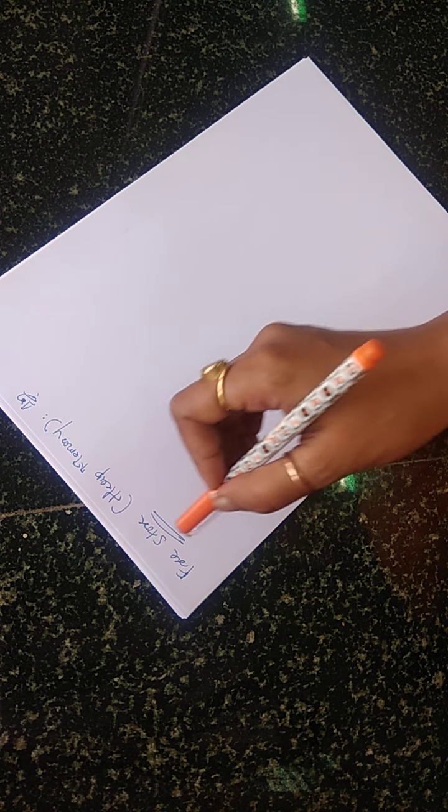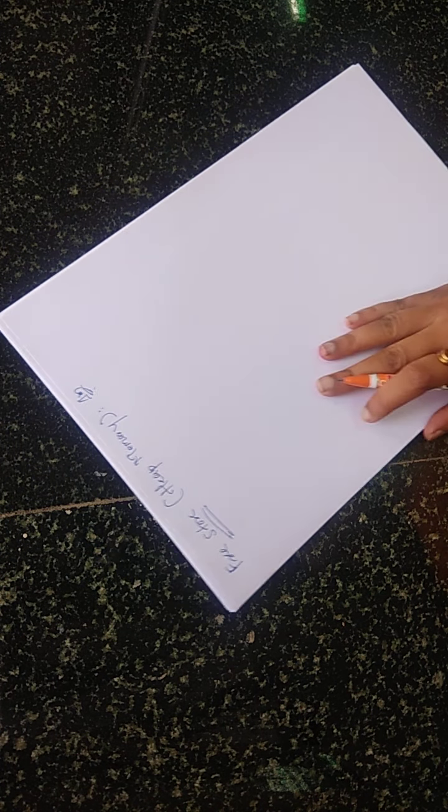Just remember, when you want to do dynamic memory allocation, that is using your new and delete operator at the time of execution, the memory space which is used is called your free store or heap store. Right? So let me give you the meaning.